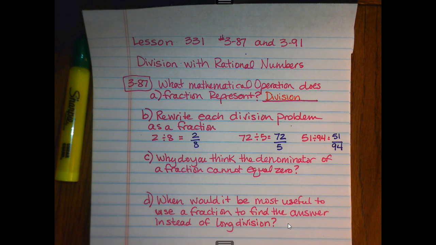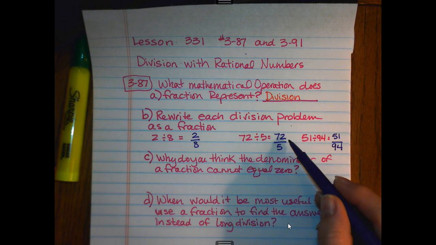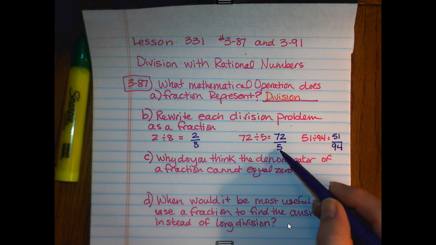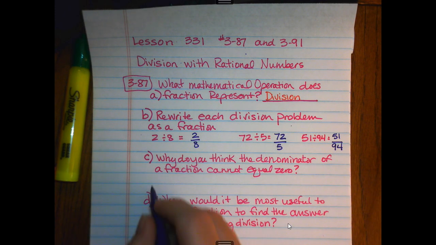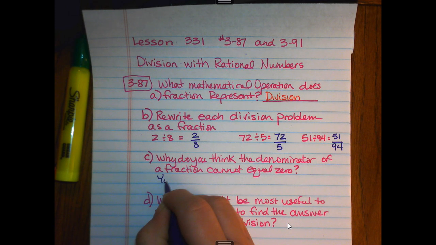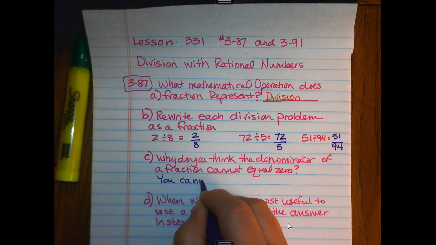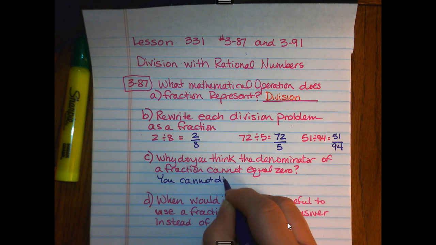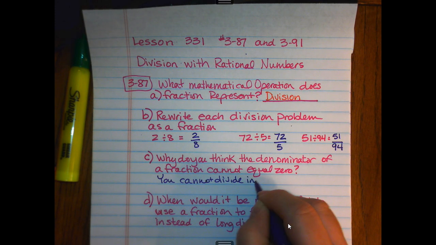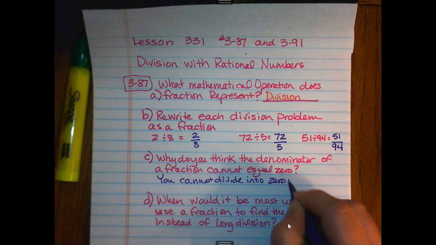And in my mind, when we are dividing things, we have a number, for example, 72. We're dividing it into 5 portions or 5 parts. If I had 72 divided into 0 parts, that is kind of beyond my logic. So I'm going to write down that you cannot divide into 0 parts.